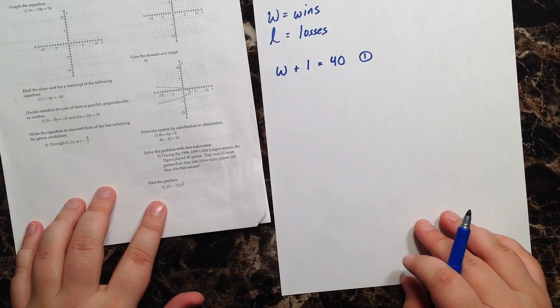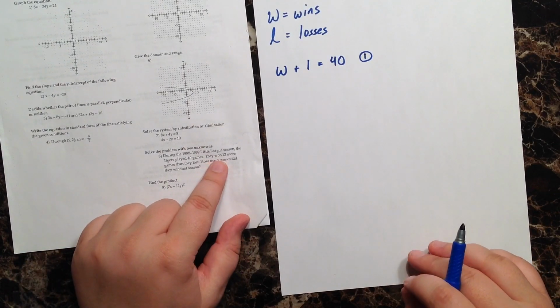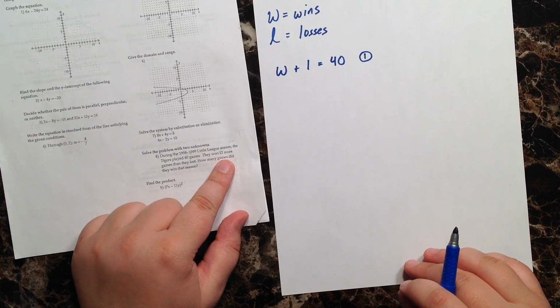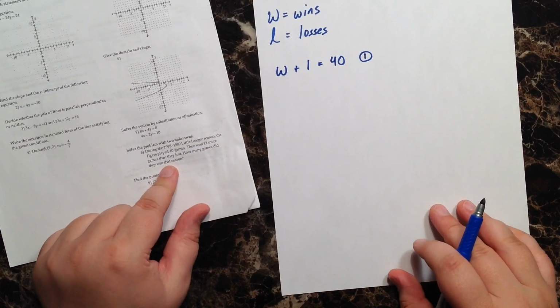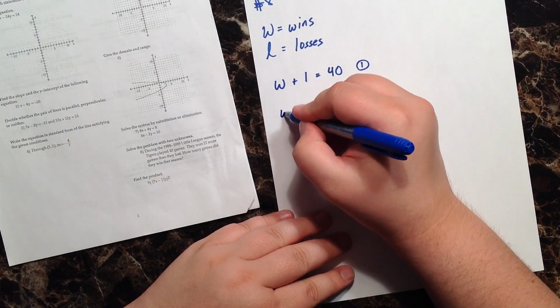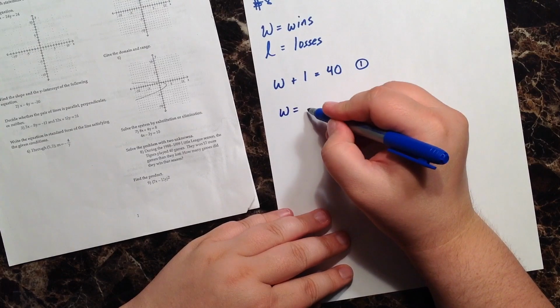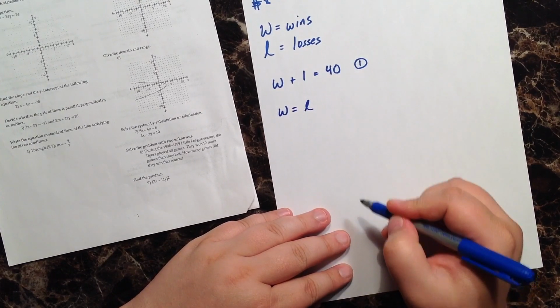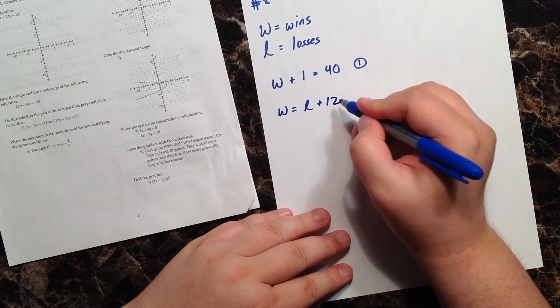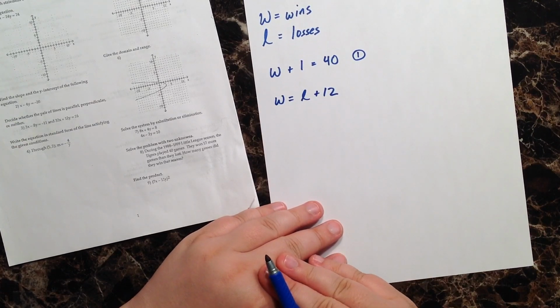Now to extrapolate the second equation, we're going to go to the second sentence, and it says they won 12 more games than they lost. Well, that means that if they won 12 more games than they lost, then the number of games they lost plus 12 is going to equal the number of wins.